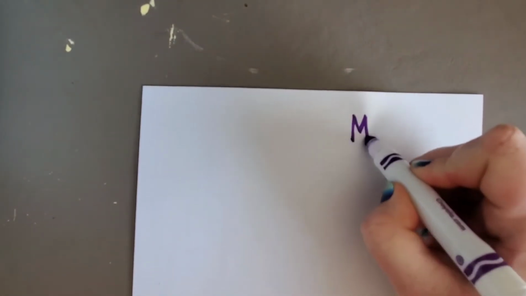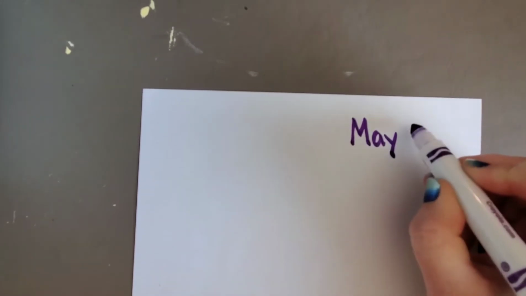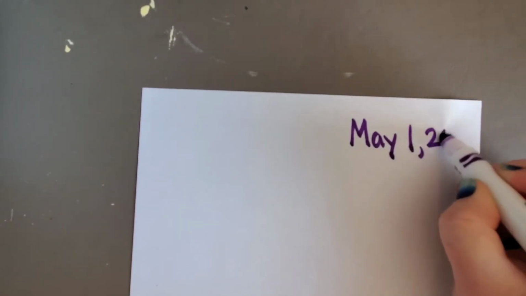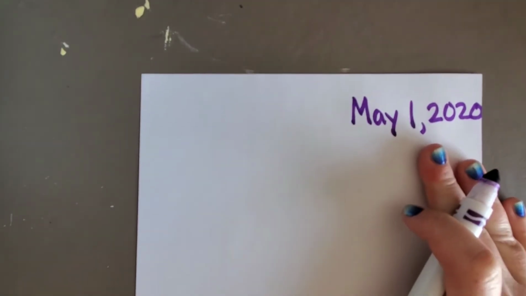So today is May 1st, 2020. So we make sure the date's up in the top corner.